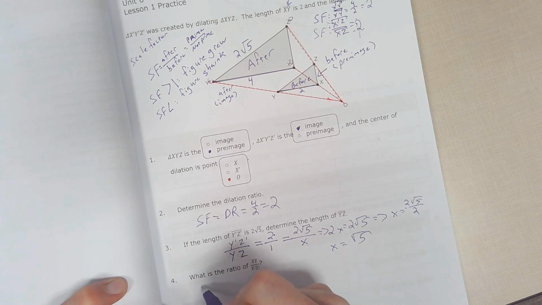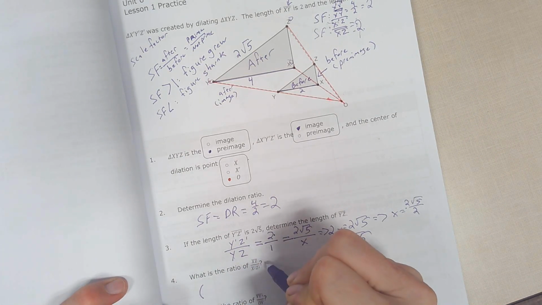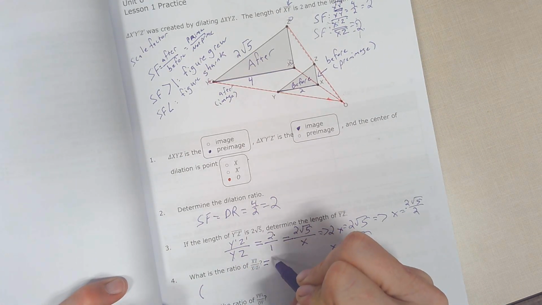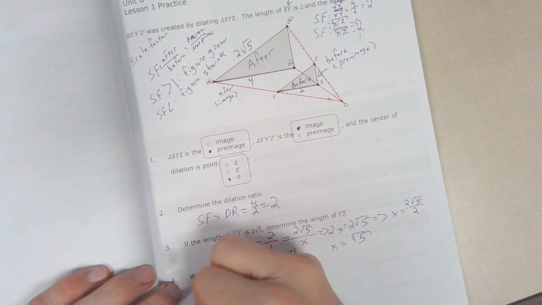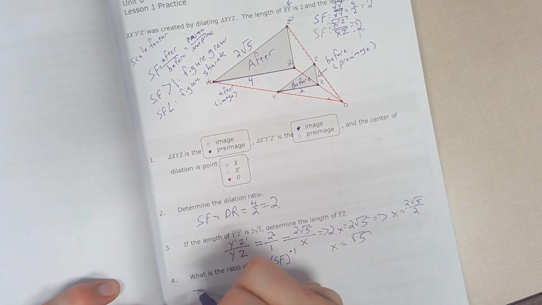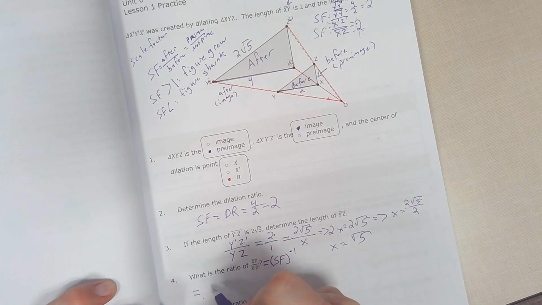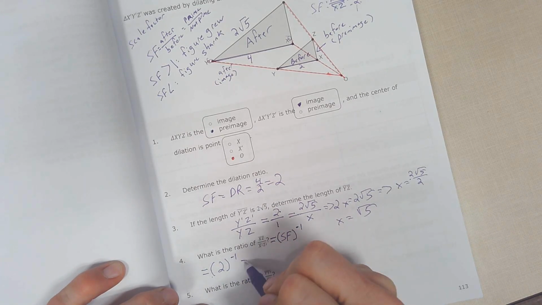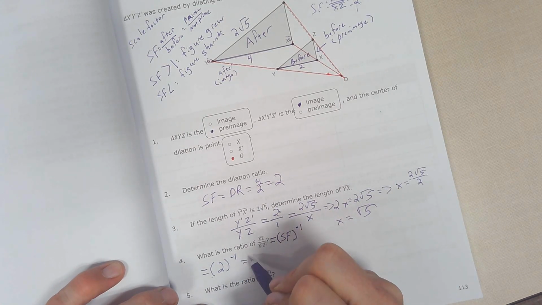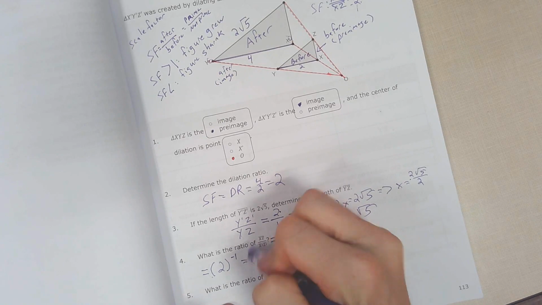So this equals the inverse of the scale factor, which equals 2 inverted, which equals 1/2.